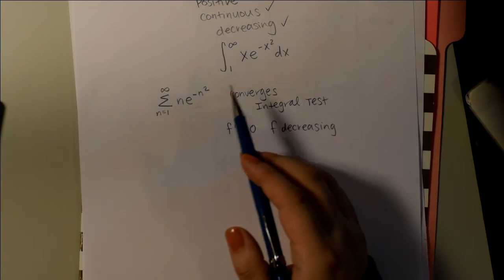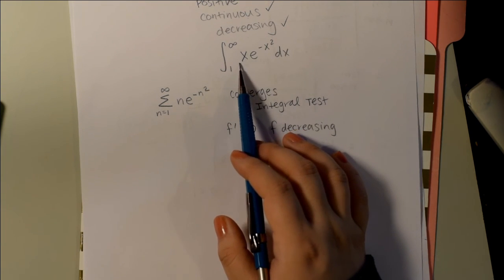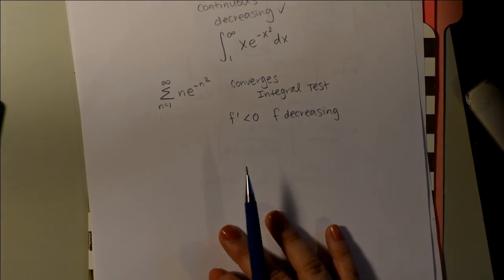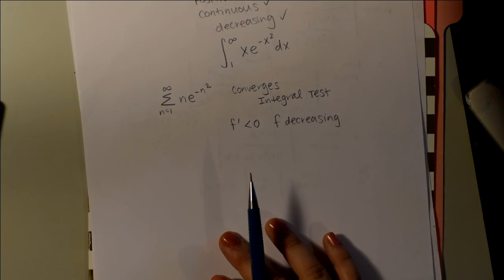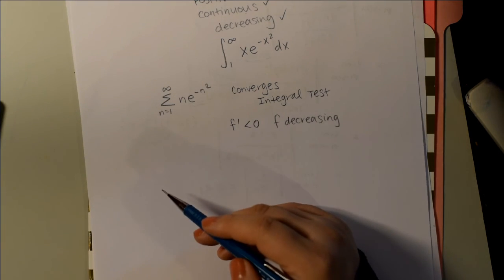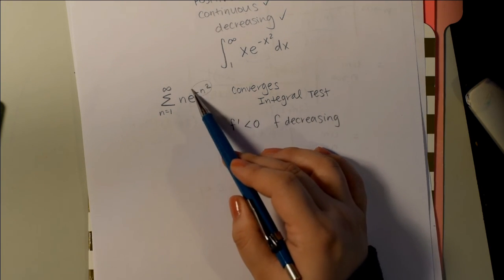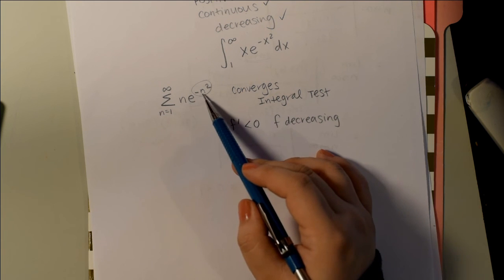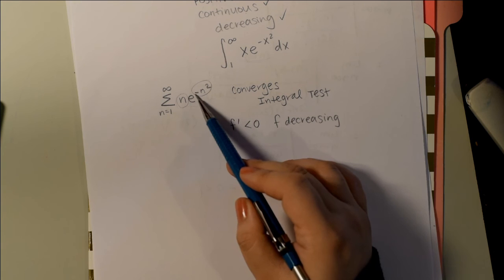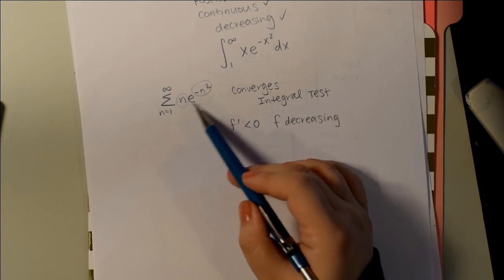And then even once you do show that the conditions are true, you have to actually find this integral. But I did want to point out, since we are reviewing a little bit, that one thing that makes me think I'll use the integral test is that I have a negative n squared going on, and I have an n here, and the derivative of negative n squared is negative 2n, so I have an n term here.